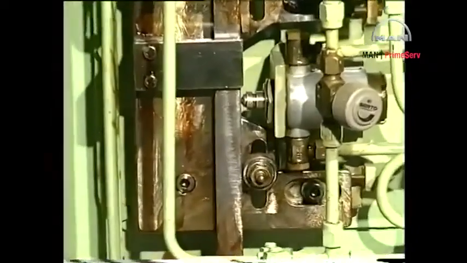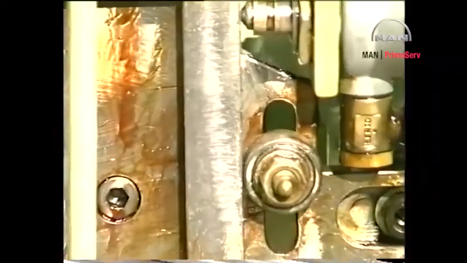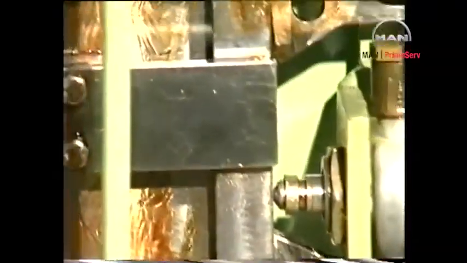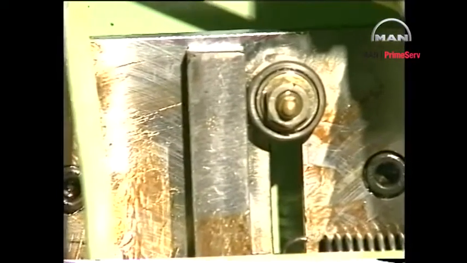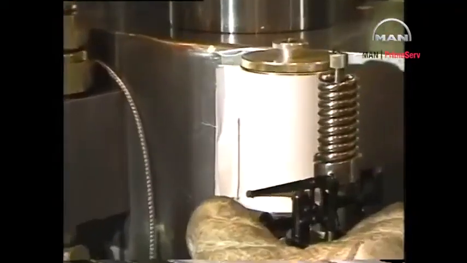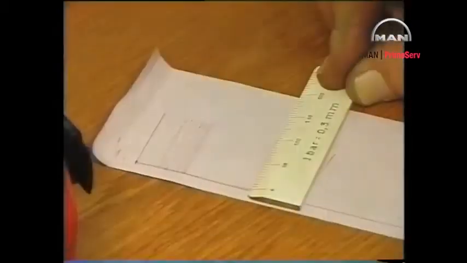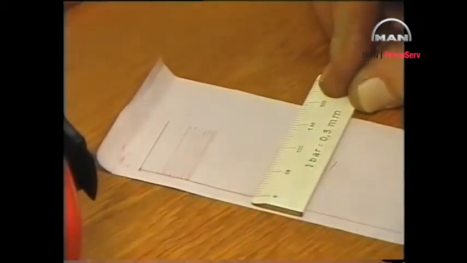At this load, the steel rod must touch both pivoting points. If the rod does not touch both pivoting points, adjust the rod in accordance with step 2.3 of this film. Measure the maximum combustion pressures of each cylinder.